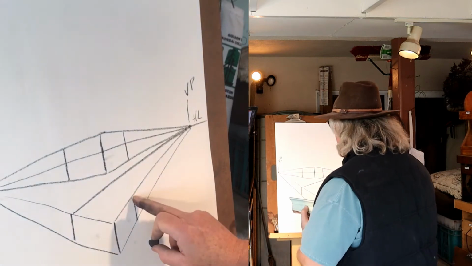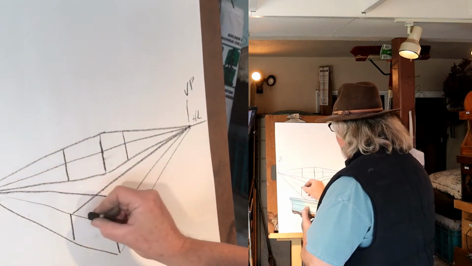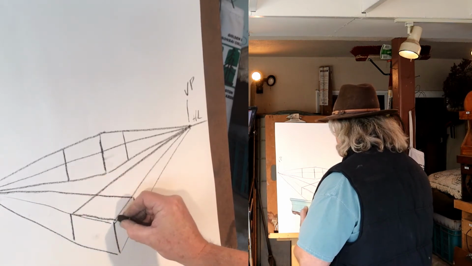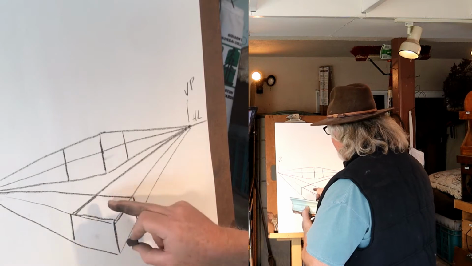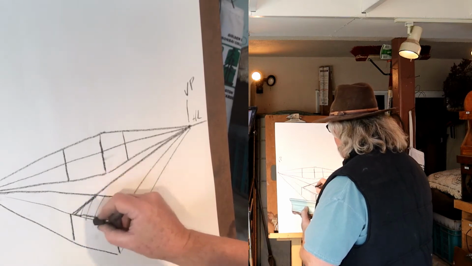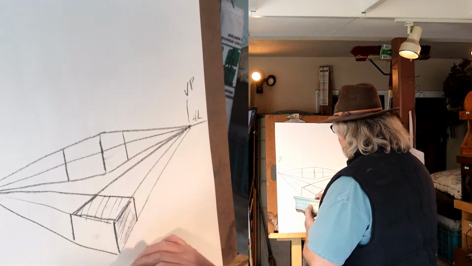And this corner is going to go to this vanishing point. And now I have your classic idea of a box in space. You see that? So now I see the top. I see the side. And I see the other side.